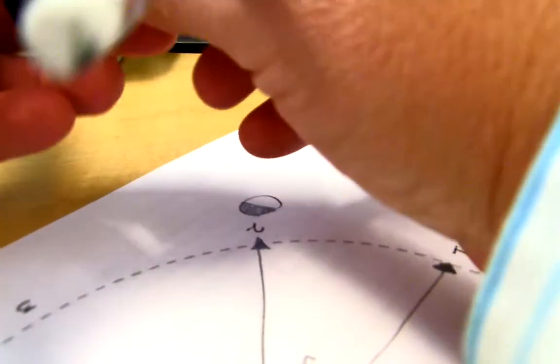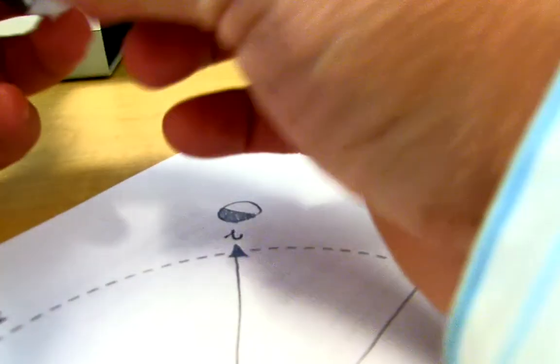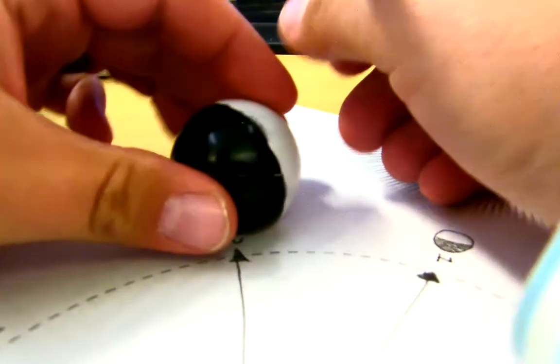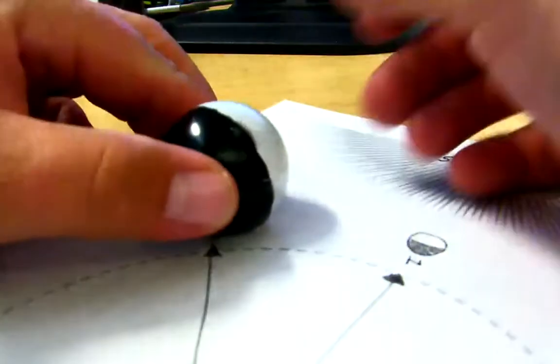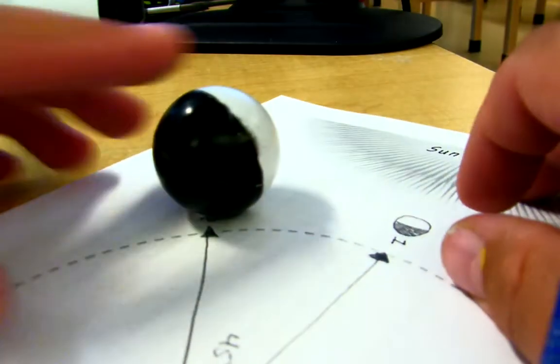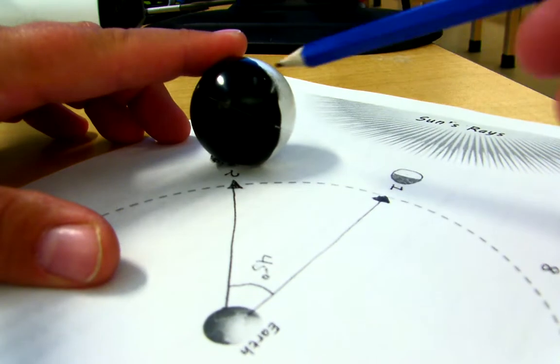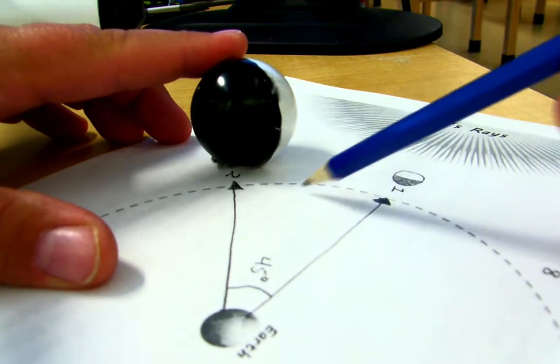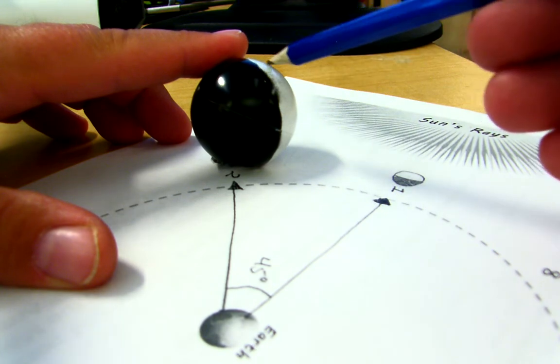Actually, it doesn't look very good because that paint splash there is not really great, is it? Let's put that more towards the bottom. There we go. Looks a little bit better. So there we are. We start seeing what's called a waxing crescent. There's the crescent moon that we start to see.